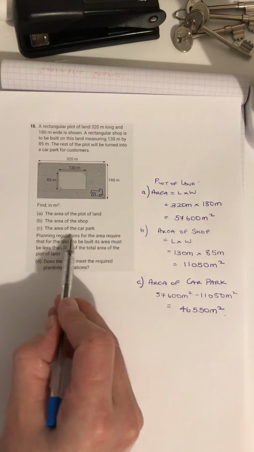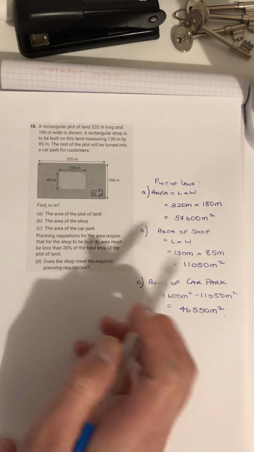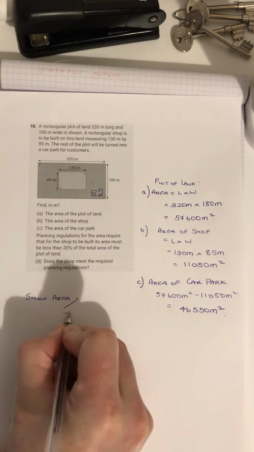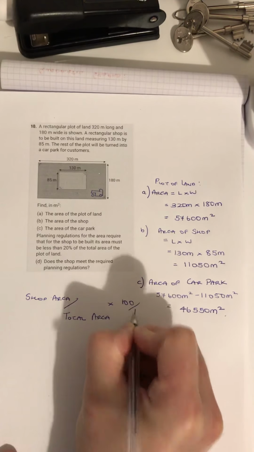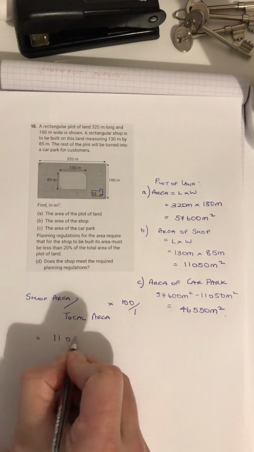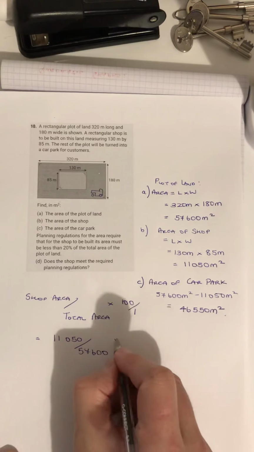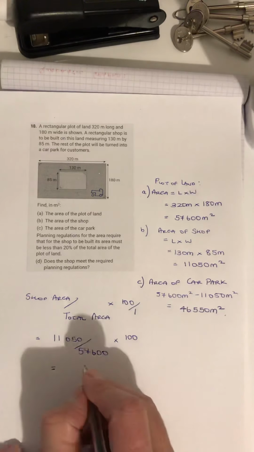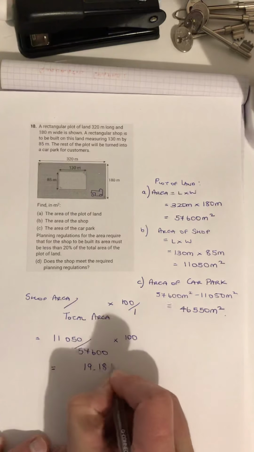Now the tricky bit. Planning regulations for the areas required of the shop to be built. Its area must be less than 20% of the total area. So the shop area as a percentage of the total area, and to find the percentage we multiply by 100 over 1. So the shop area is 11,050. The total area is 57,600 and multiply that by 100 and let's see what we get. So 11,050 divided by 57,600 gives us 19.18%.